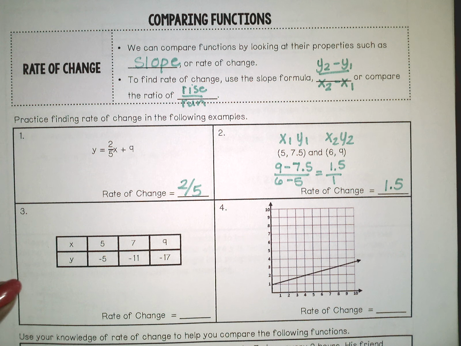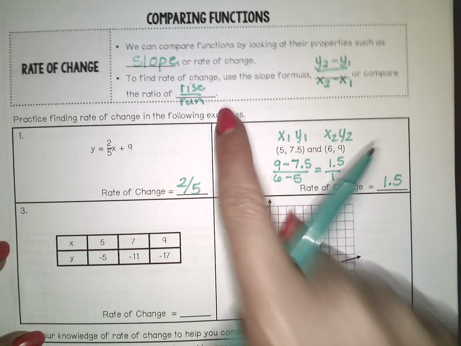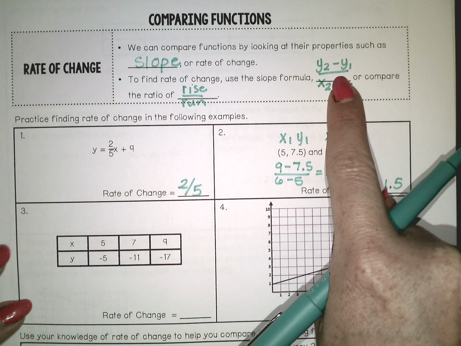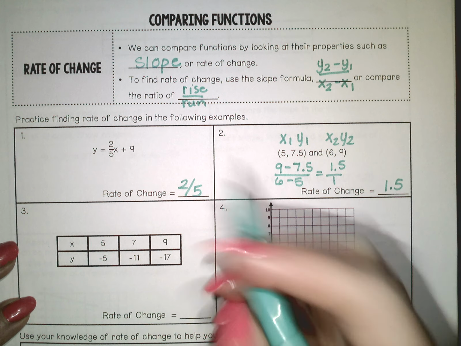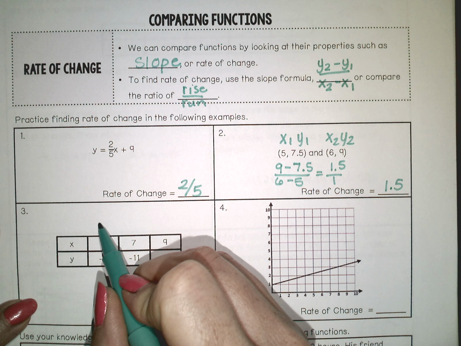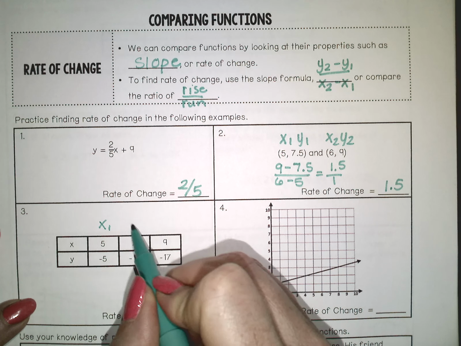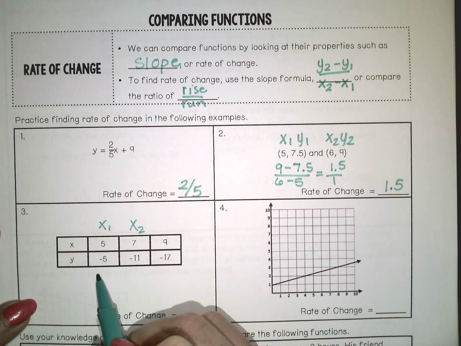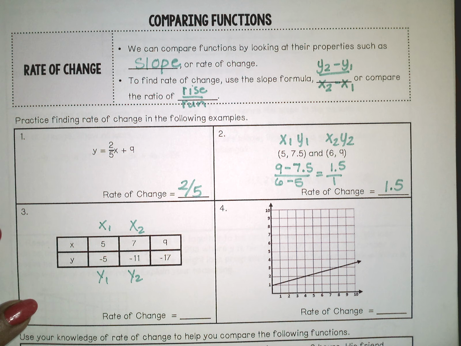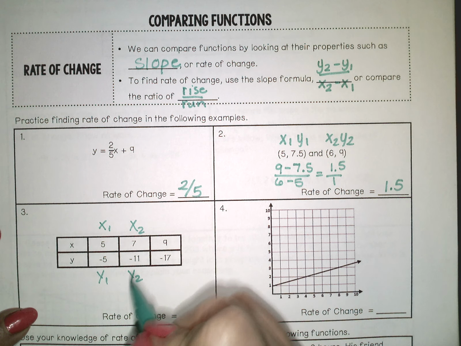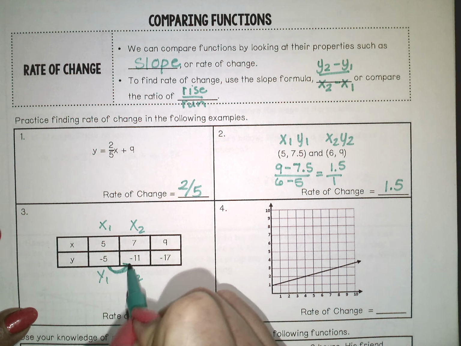Taking a look at number 3. Okay, some of us are still getting tripped up on tables here. So remember, when you look at this, if you think of a rate of change in terms of y2 minus y1, okay, so these are just points. So this is maybe your first x point, this is maybe your second x point. This is maybe your first y point, your second y point. Okay, remember it's that change in y over change in x. So kind of take a peek here. So what is this changing by? You can look at it like that.